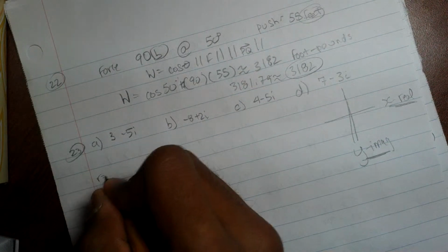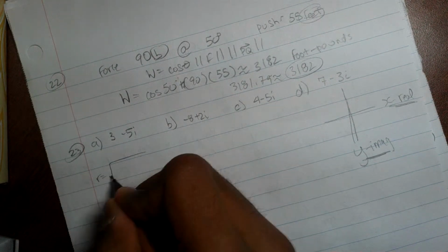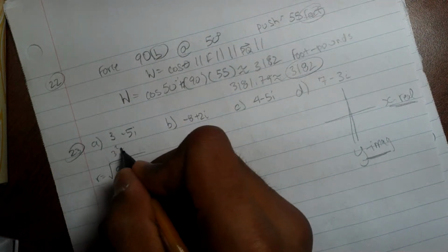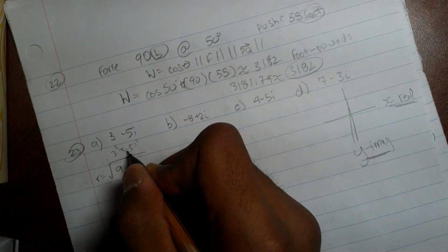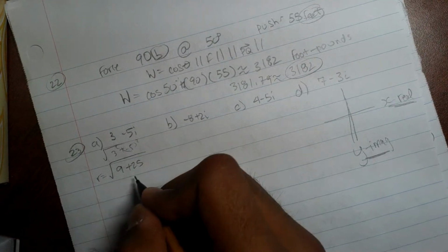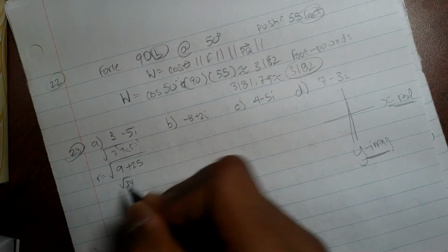We're going to call it R because that's what you have to use eventually. For choice A, it's the square root of 9 plus 25, which is 3 squared plus negative 5 squared. Negative 5 turns positive when you square a number. So that's the square root of 34. Let's just leave that there for now.